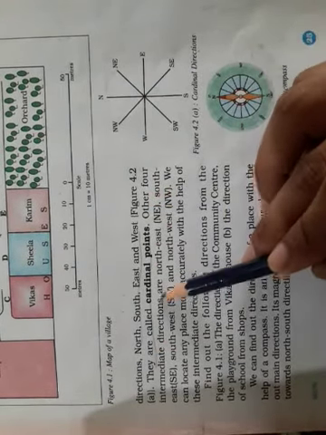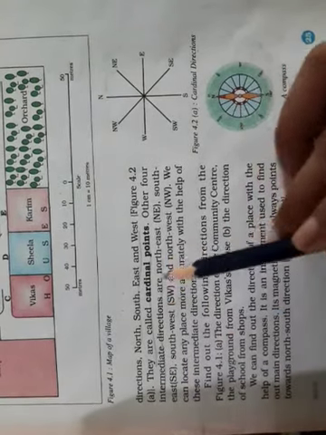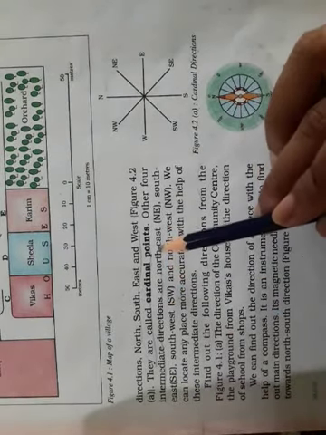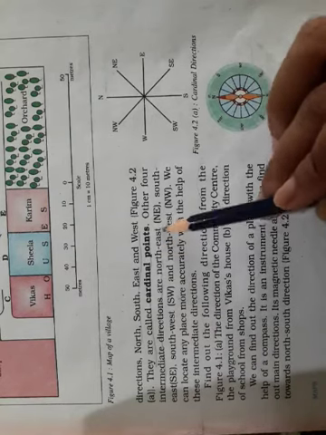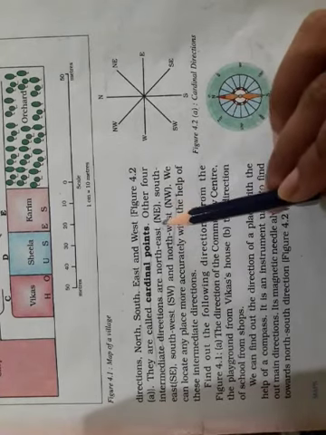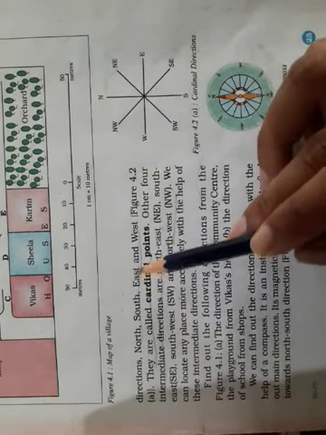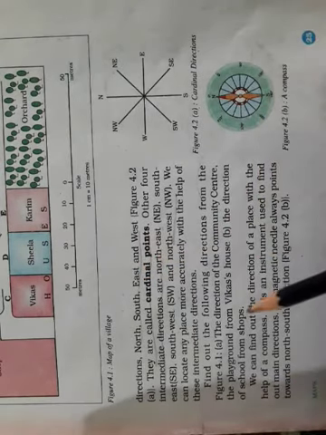The other four are intermediate directions. What are the intermediate directions? The intermediate directions are northeast, southeast, southwest and northwest. So these four directions are called the intermediate directions, and north, south, east and west are called the cardinal points.